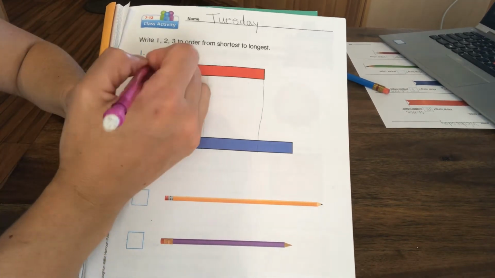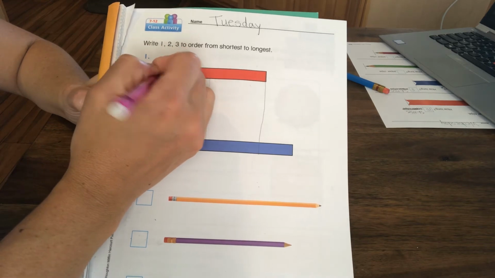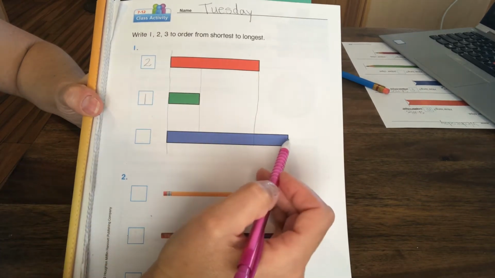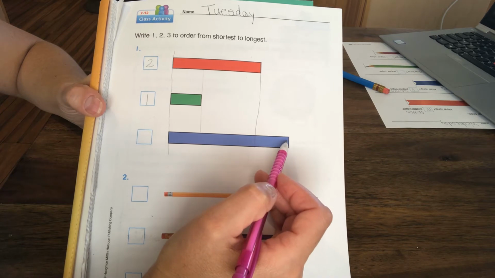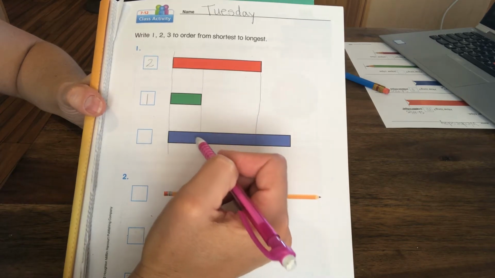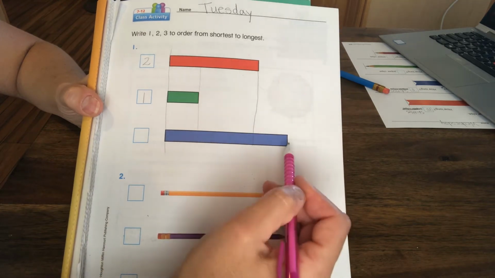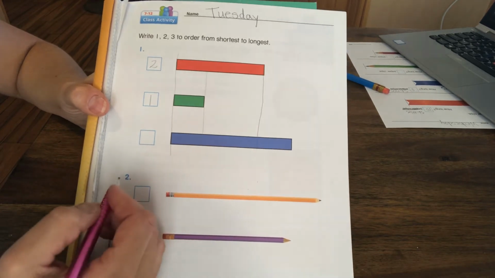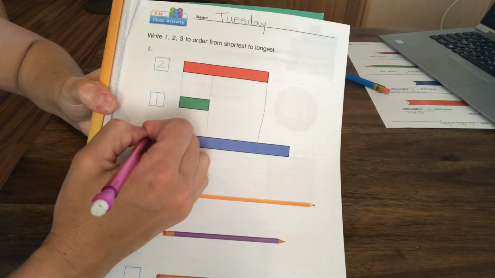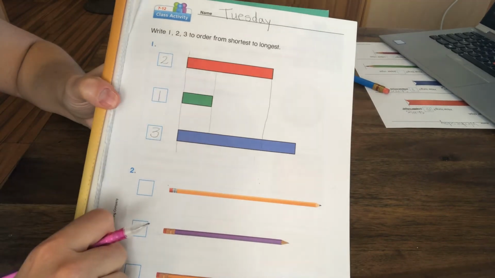So the red rectangle is second, but the very longest one will be number 3, and it's this blue one because you can see it kept going past the green one, past the red one, and it has all this extra. It is the longest. So that will be number 3.